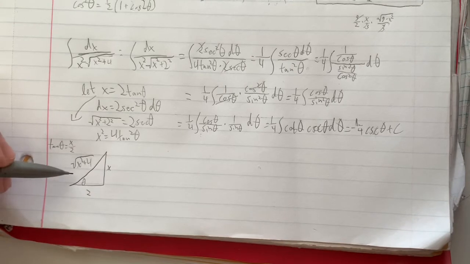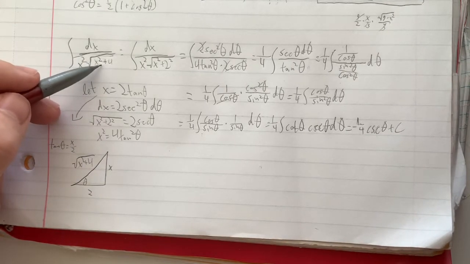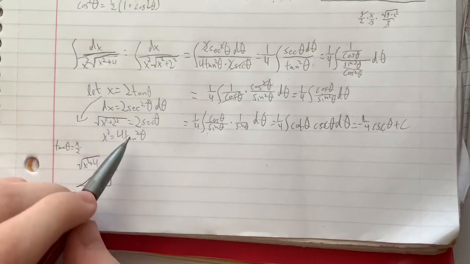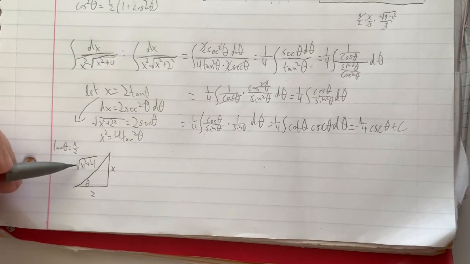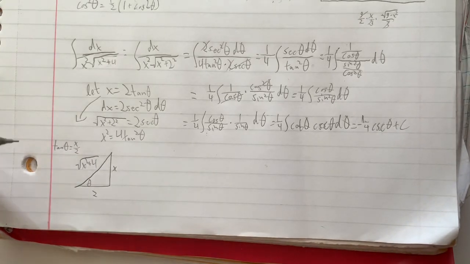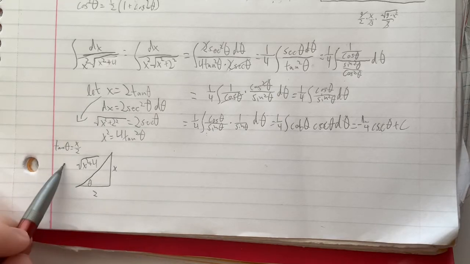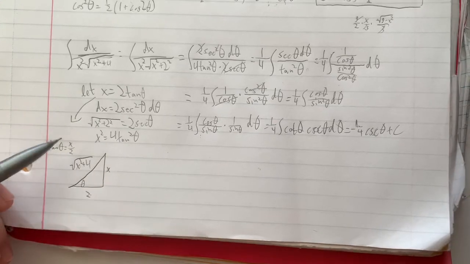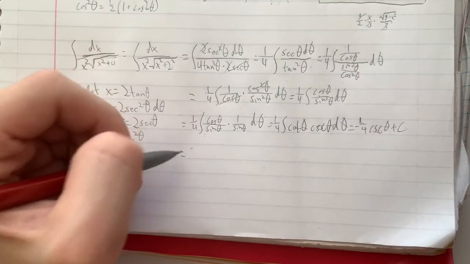Again, this remaining side is always going to be what we substituted out here, because this we determined is equal to 2 secant of theta. So if this is 2 secant of theta, and secant of theta is, well, if cosine is adjacent over hypotenuse, then secant will be hypotenuse over adjacent. 2 secant theta over 2 is secant of theta, which makes sense. So we can make these substitutions.